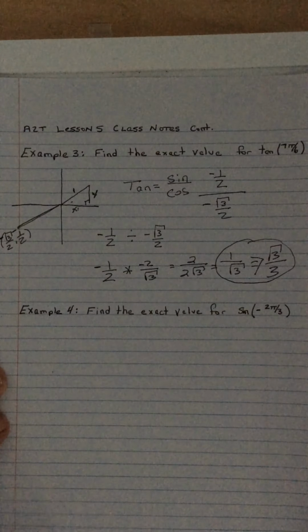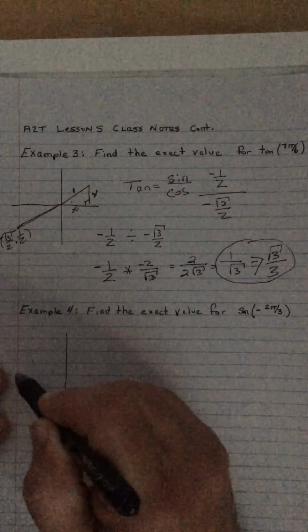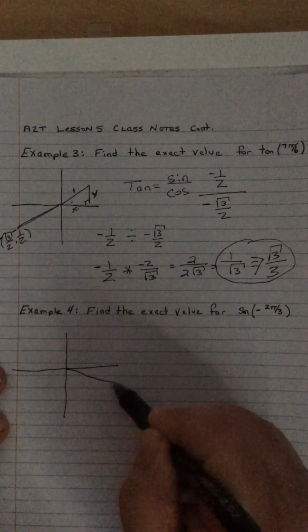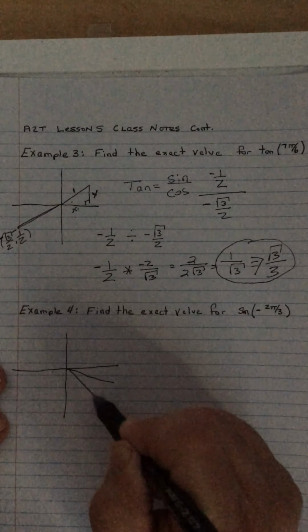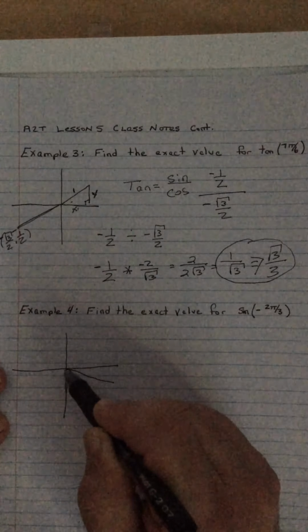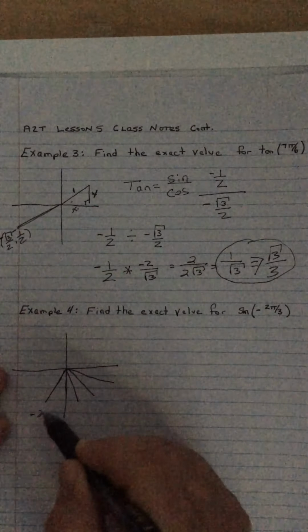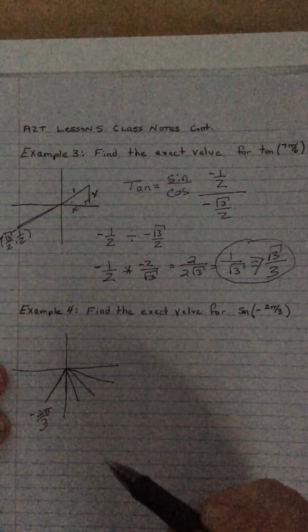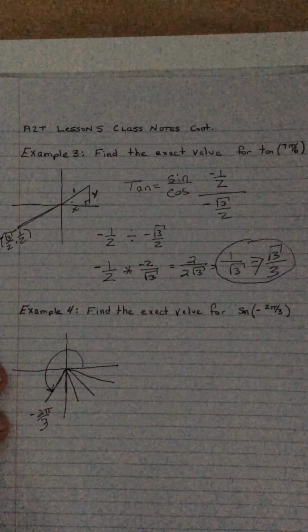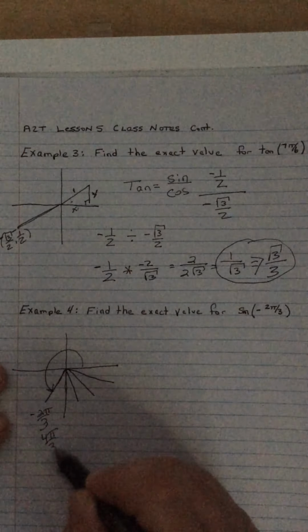Okay. In our last example here, we're going to go to negative 2 pi over 3. So now we're counting backwards. So there's 1 pi over 6, there's 2 pi over 6, 3 pi over 6, here's the 4 pi over 6. That's negative 2 pi over 3. So I'm really looking at that angle, which is the same thing as 4 pi over 3.